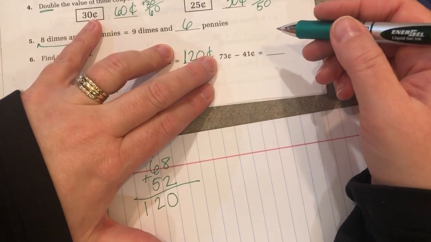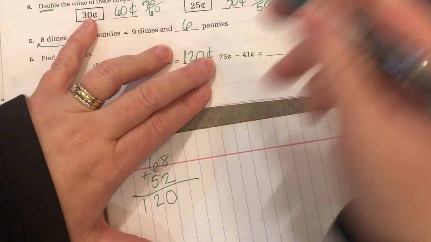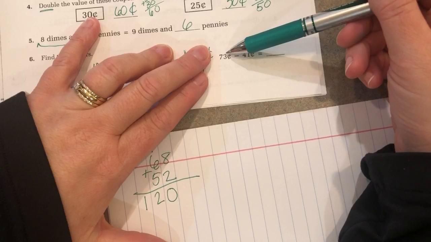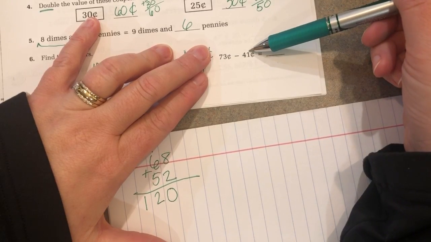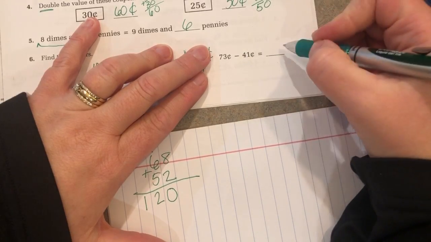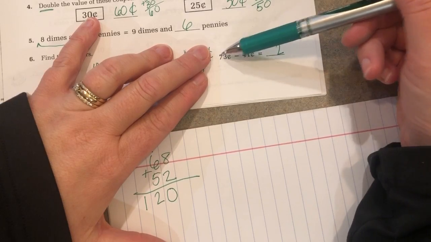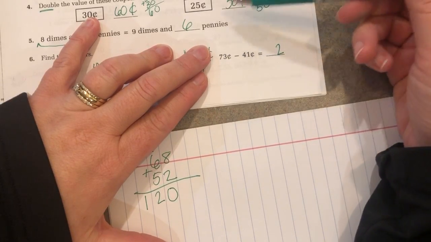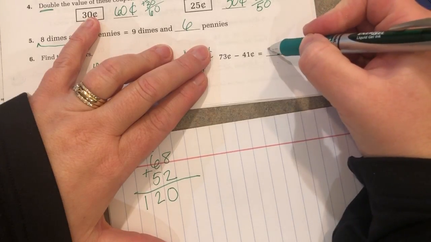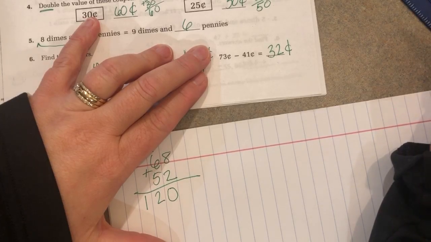73 take away 41. Now this one I'd be more comfortable, since there's no borrowing, to show you how to do it side to side. So first we subtract the ones places. The 3 take away the 1. Those are both in the ones places. 3 take away 1 is 2. Now we're going to subtract the tens. We're going to go 70 take away 40. You could also think of it like 7 take away 4. And that's 3. And then we put a cent sign on it, and we're good.